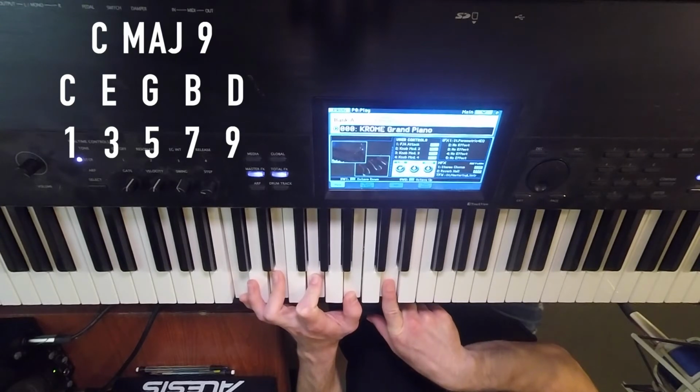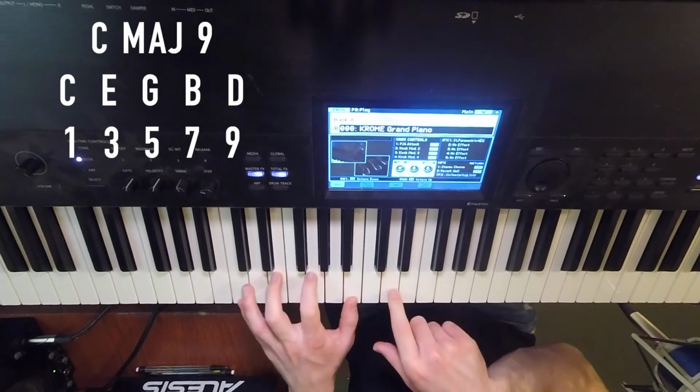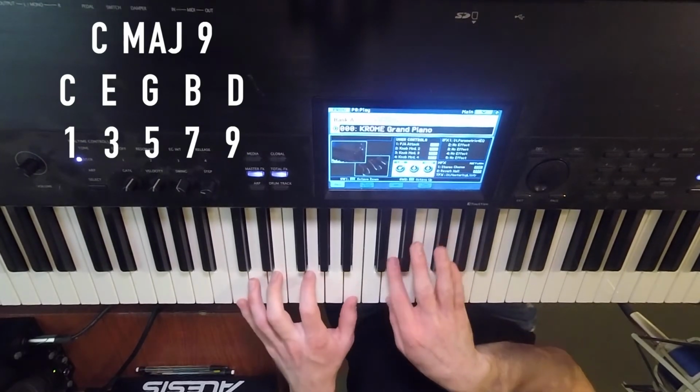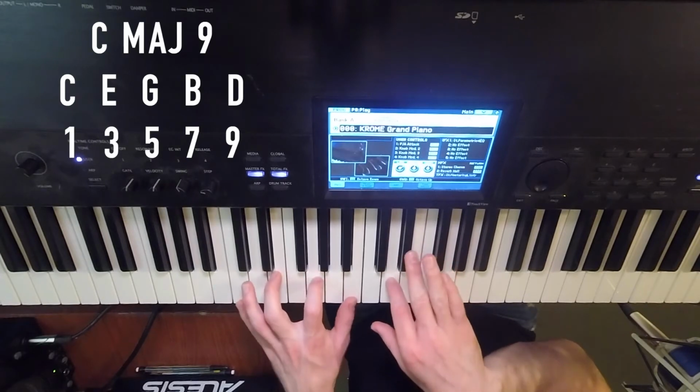Now you're probably looking at that saying, well, that's the same thing as the 2nd degree. It is, but because it's higher up in the chord and it's not a sus2, we don't want to mistake it for a sus2. We're not going to call this a 2 chord. We're going to call it a 9th chord.